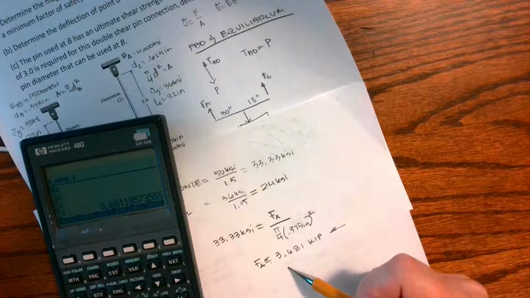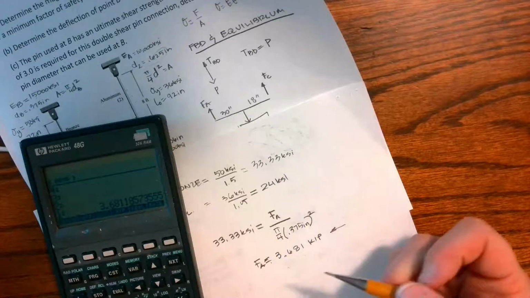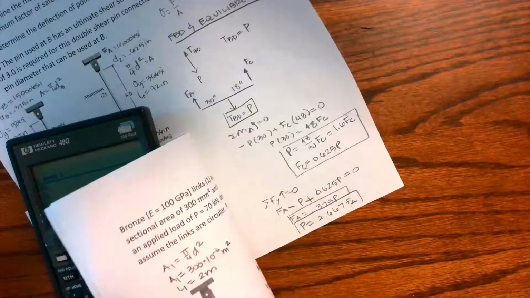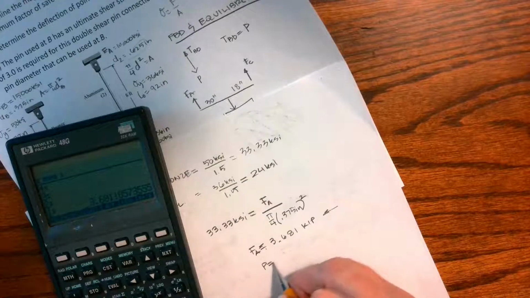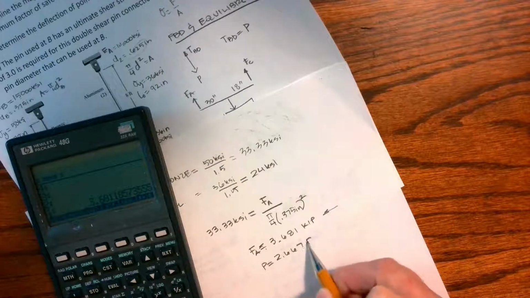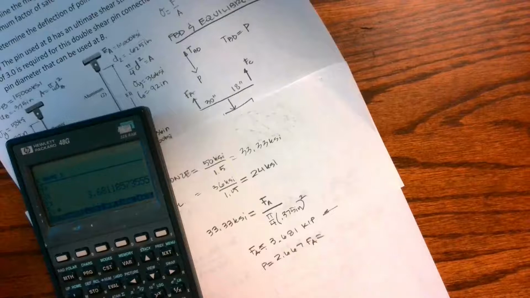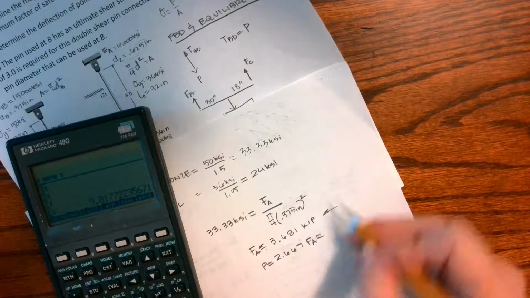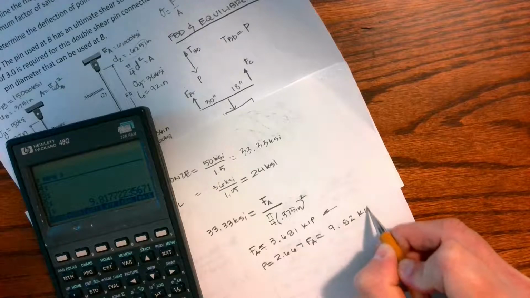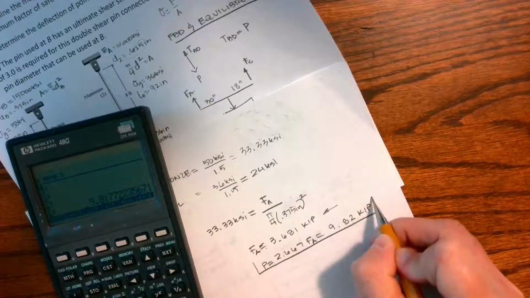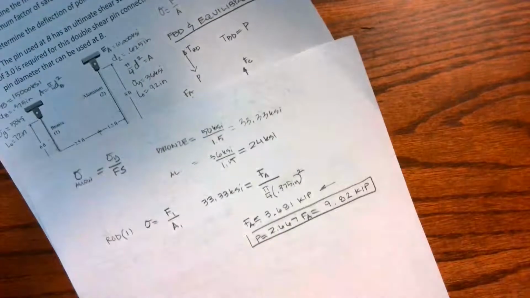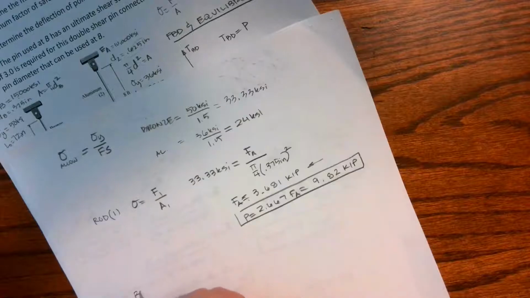But how does that relate to P? I actually need to know what's happening in P. And I found from equilibrium that P equals 2.667 FA. So 9.82 kips is what I could put on the system if I were looking at failure of that bar at A.